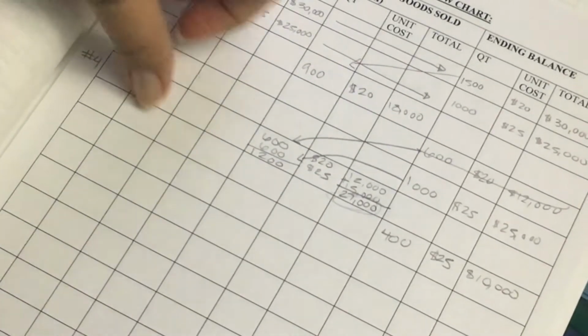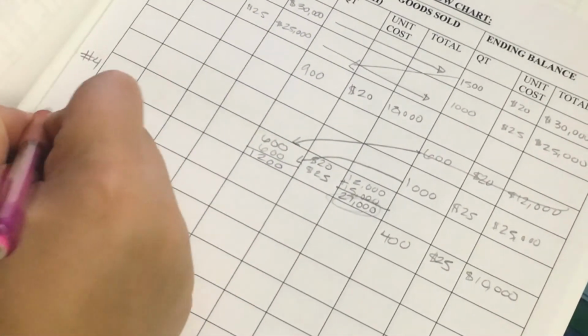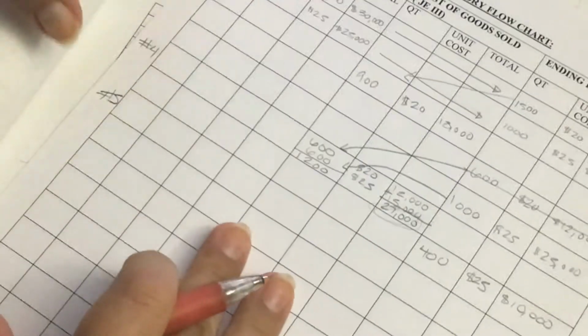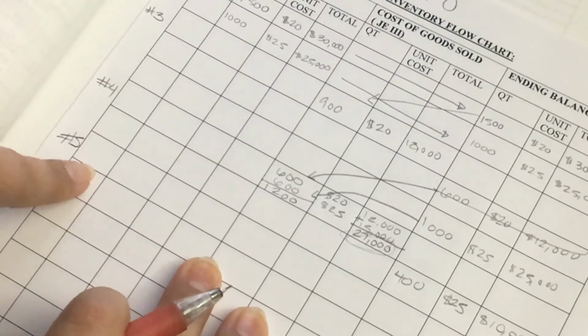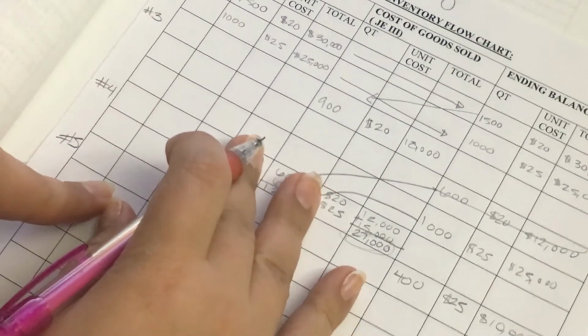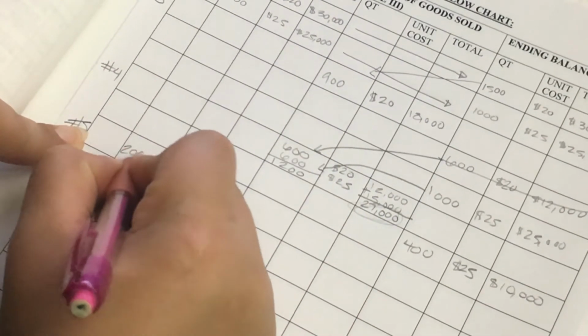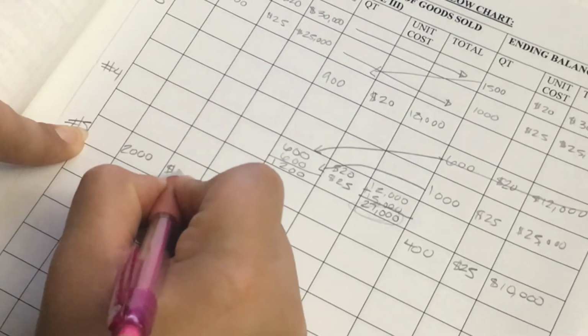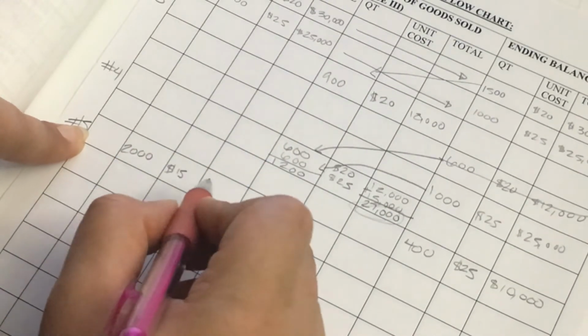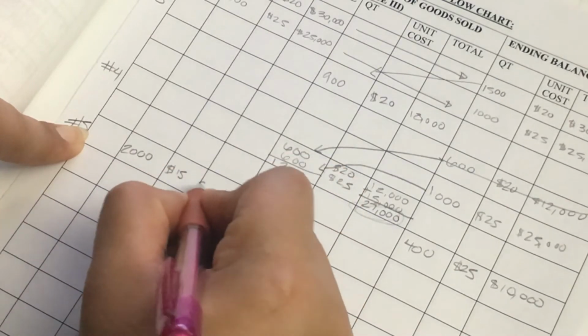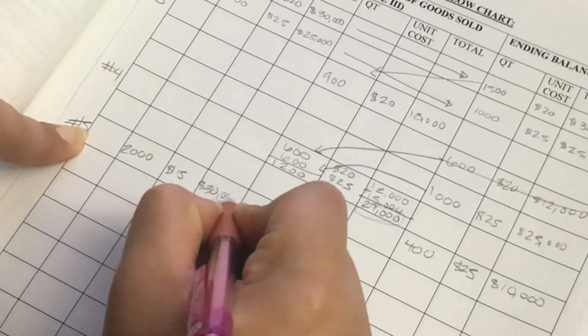Anyway, so number 5, under purchases, remember the purchases column, we're gonna write 2,000 units at $15 each, and 2,000 times 15, that gives us $30,000.